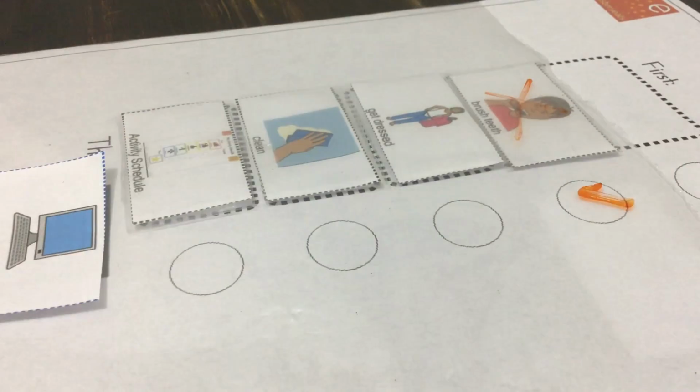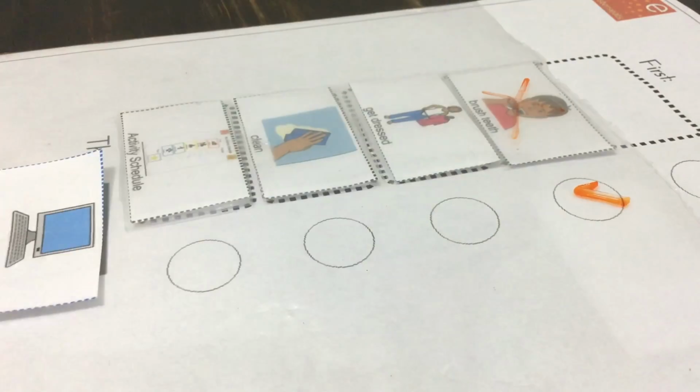So that's how to use choice boards with a visual schedule.